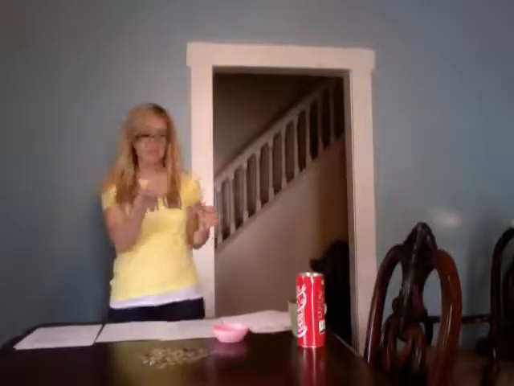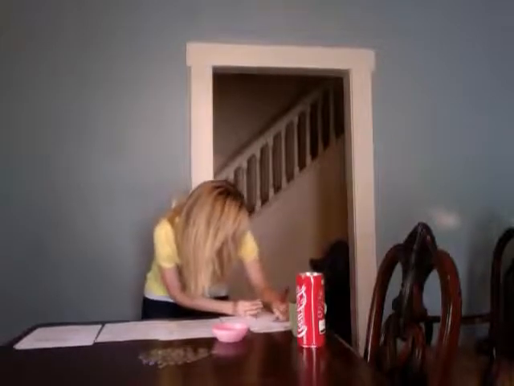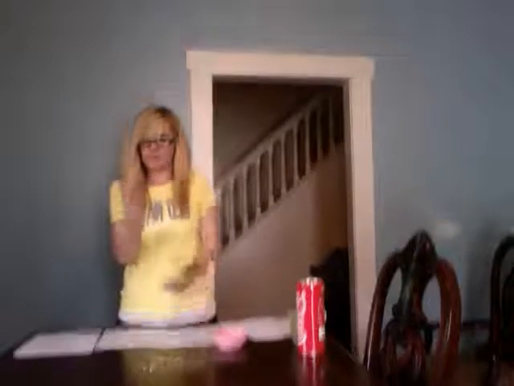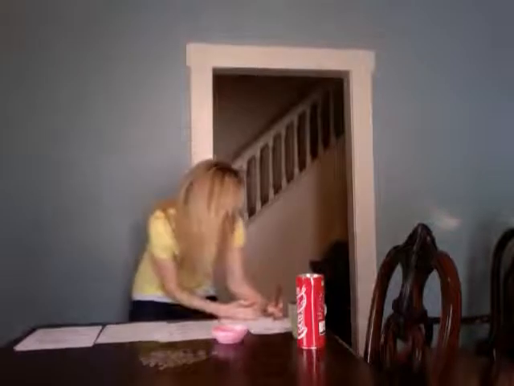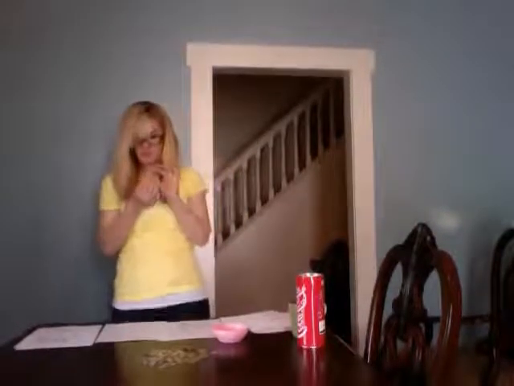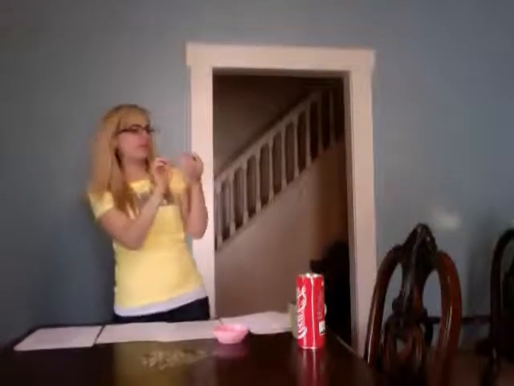Okay, can anyone tell me what this coin is called? It's called a nickel. Okay. Let's see. Just by looking at it, what can you tell me about the coin? It's silver. It's a very good observation. It also says United States of America. Yep. So that means we can only use it in the United States if we want to purchase something.